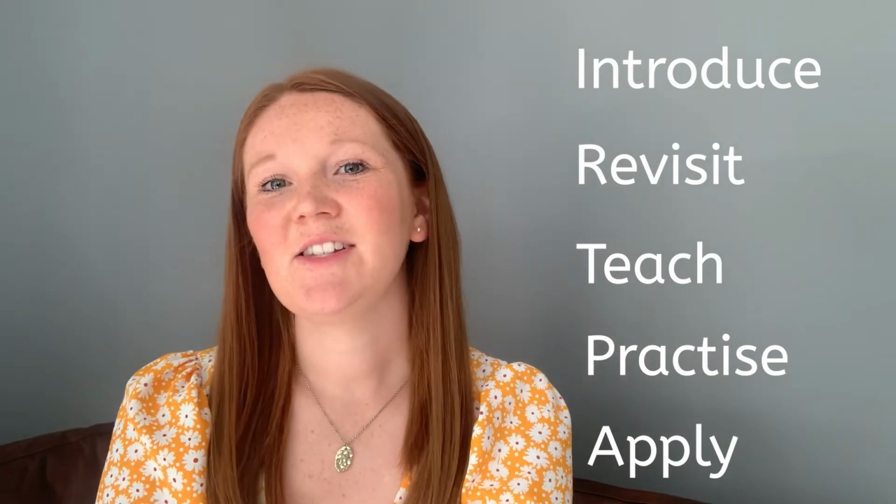All Aboard Phonics lessons follow the typical structure of most phonics sessions. This is introduce, revisit, teach, practice and apply. Phonics sessions are designed to be short and pacey. We recommend your lesson to last around 20 minutes and should be taught every day.